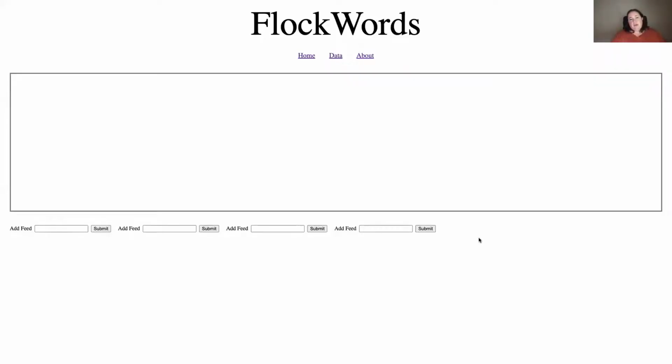Hi, I'd like to show you my app FlockWords that I built using React, Redux, and Redux Thunk on the front end, and then Ruby on Rails on the back end.